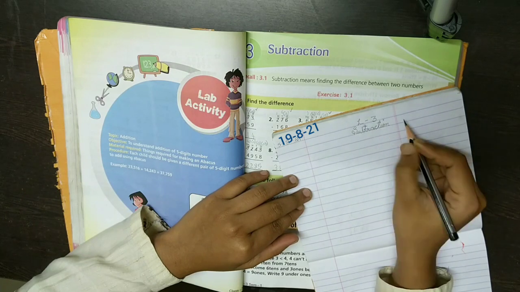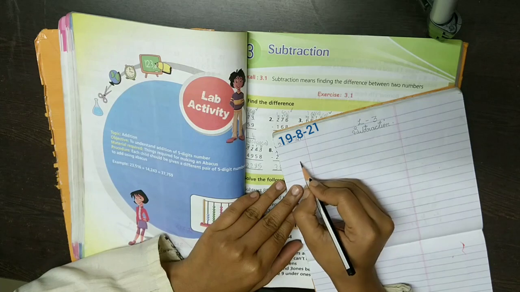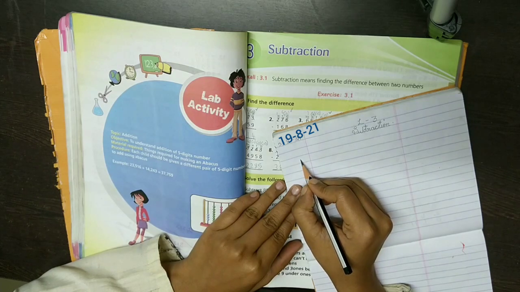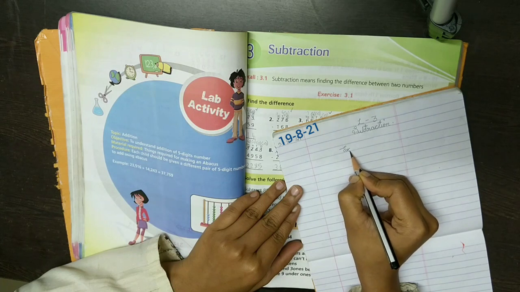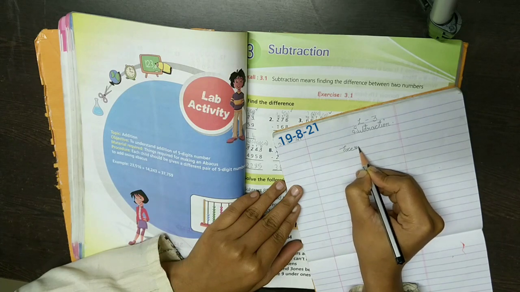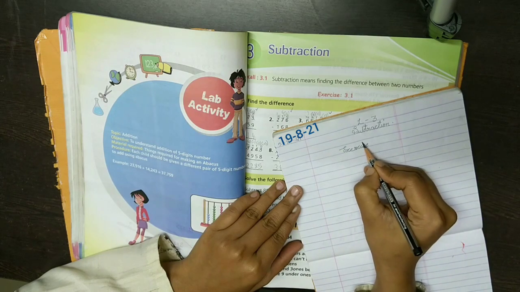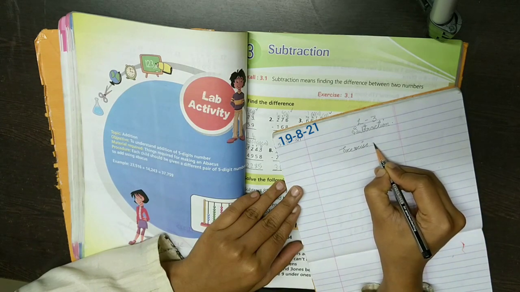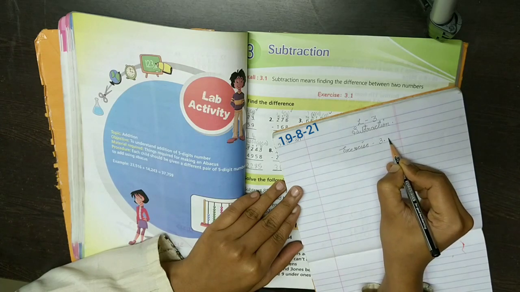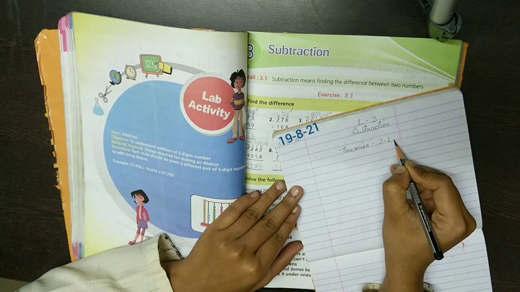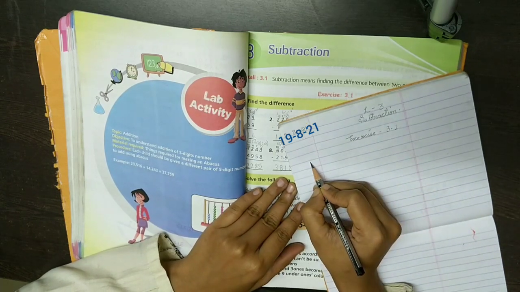S-U-B-T-R-A-C-T-I-O-N. Subtraction. Stop. Leave one line. Now come to the next line and write exercise, hyphen, 3.1 full stop. And now write the first mean.